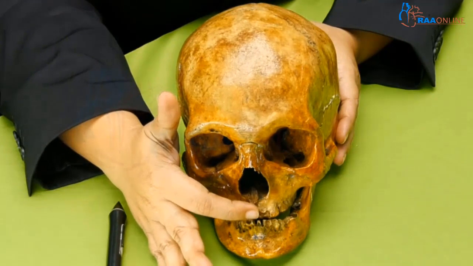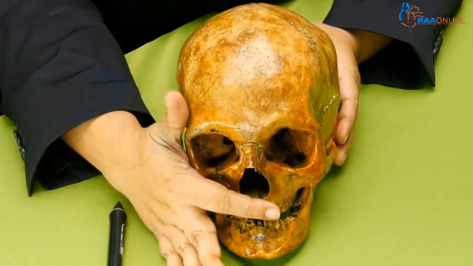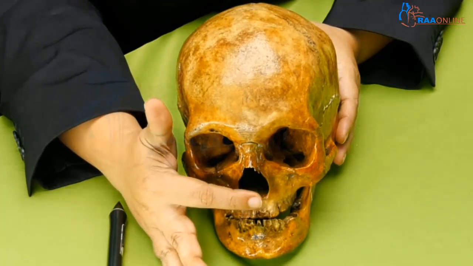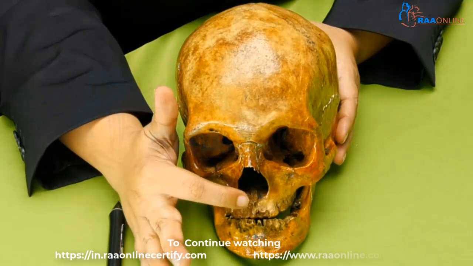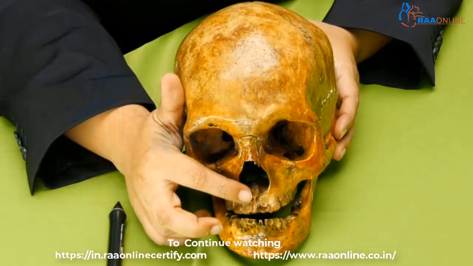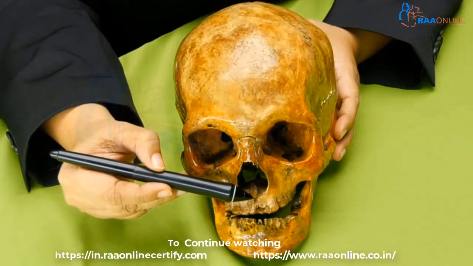The intermaxillary suture may come here sometimes. These are the two maxillary bones. So this is also by the maxilla and the intermaxillary suture, and there is a prominence over here which can be seen, and this prominence over here is called the anterior nasal spine.